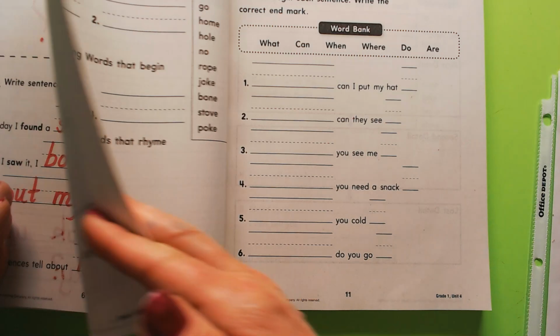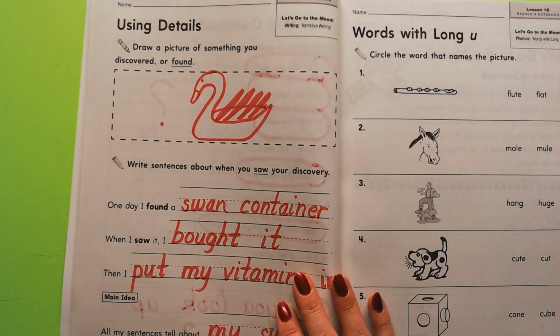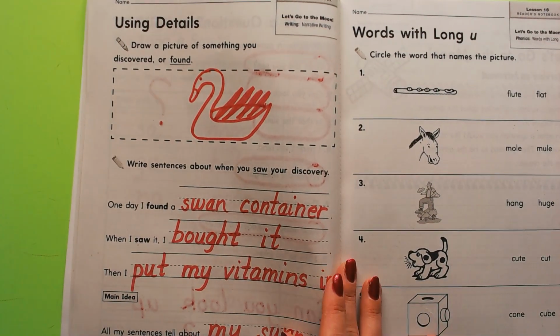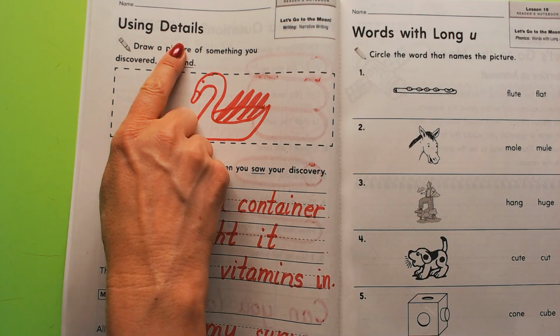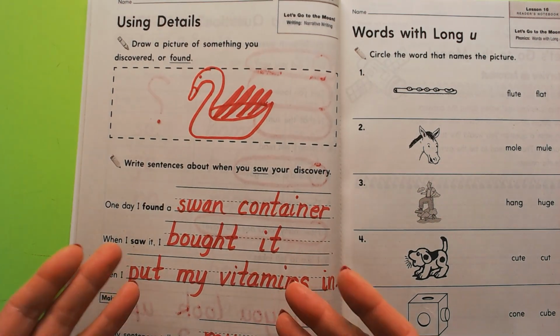Okay, let's get started. I wanted to say something about yesterday's lesson. I forgot to tell you what a detail was. The name of this is Using Details. Details are facts or examples that tell you more about the main idea.